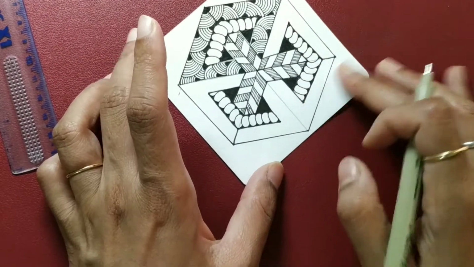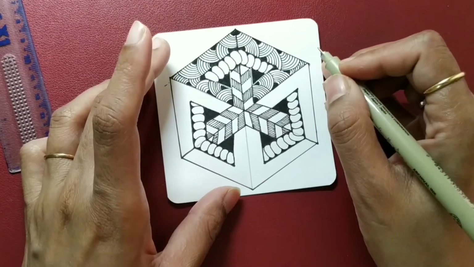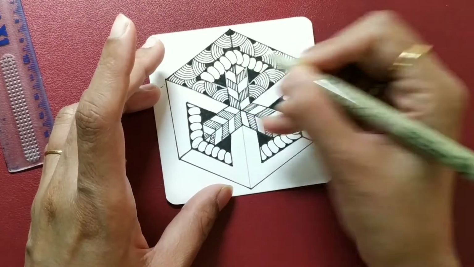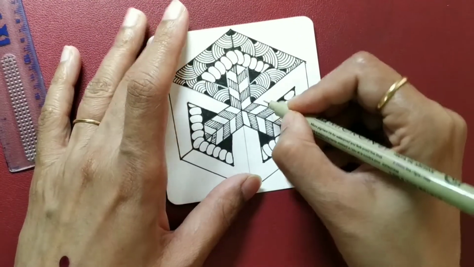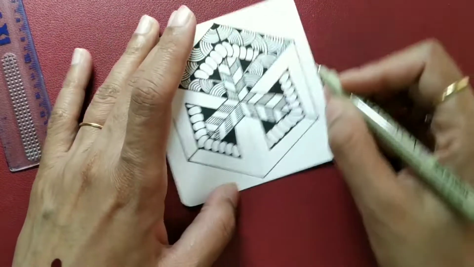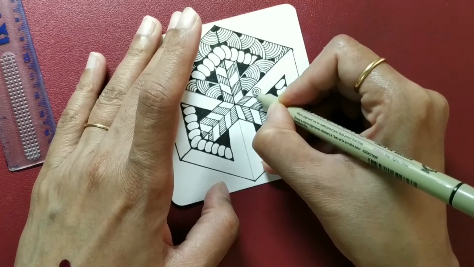So the other part, you can either add the same pattern or you can add something else, entirely up to you, right? So let's add something more organic here. So probably we'll go with Printum.